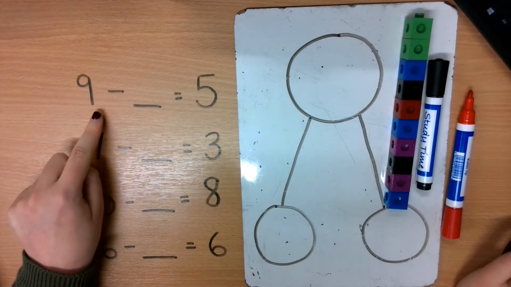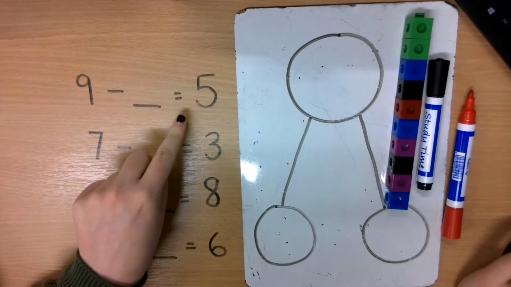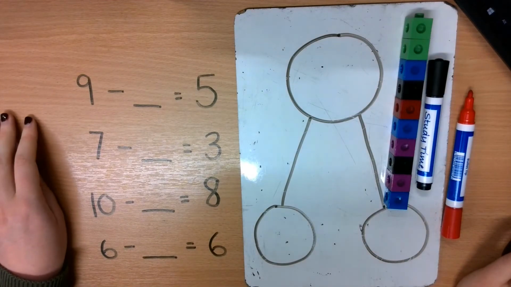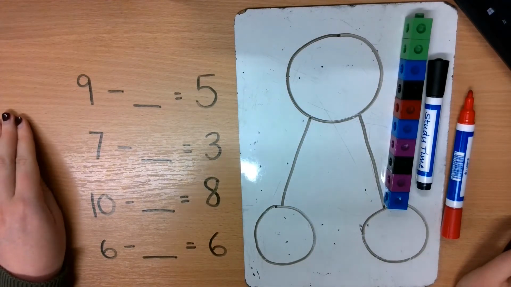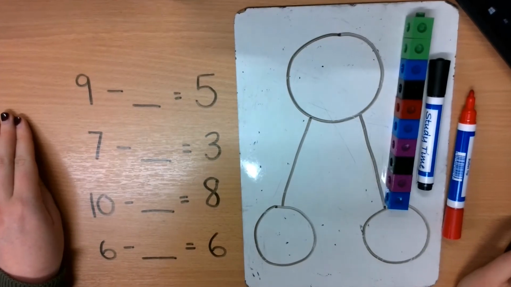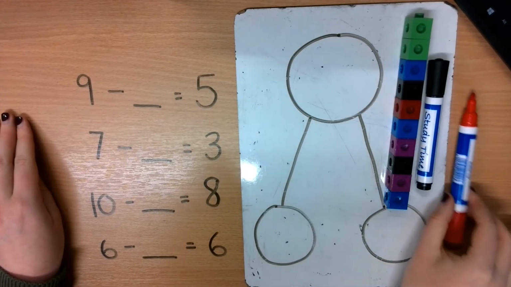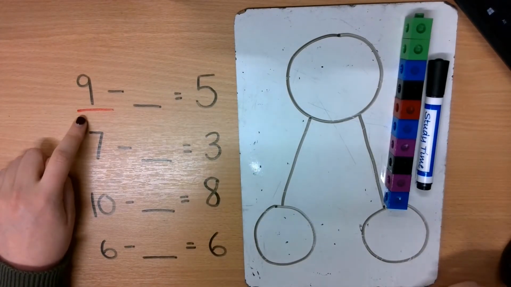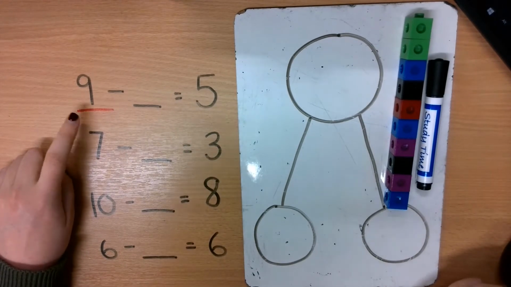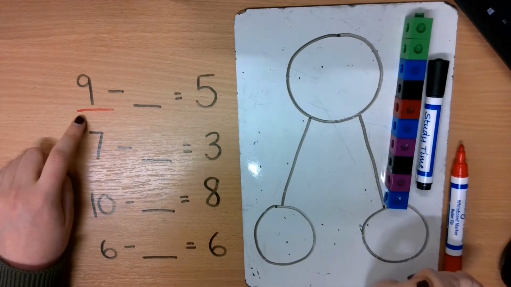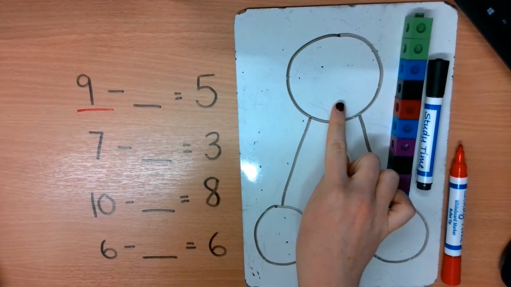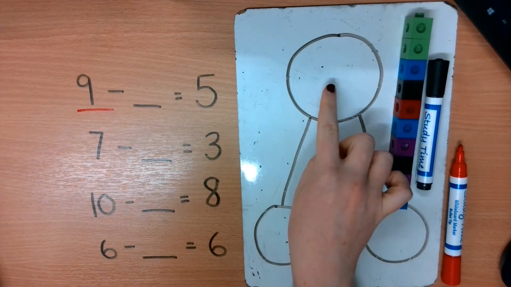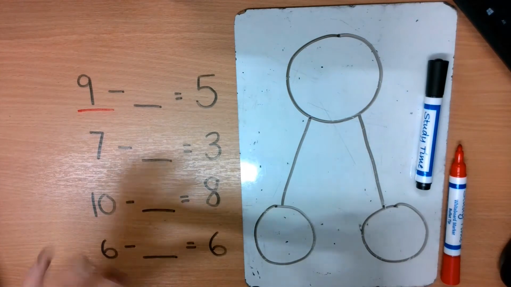The first one, 9 subtract something equals 5. Now what I need to work out first is which of these numbers is my whole number. Which number am I taking away from? In this calculation, the whole is 9. 9 is the whole that I am taking away from. It's the biggest number. That means that I need to have 9 of my cubes in my top circle, which represents my whole. Can you count out 9 of your cubes and put them at the top of your part-whole diagram?